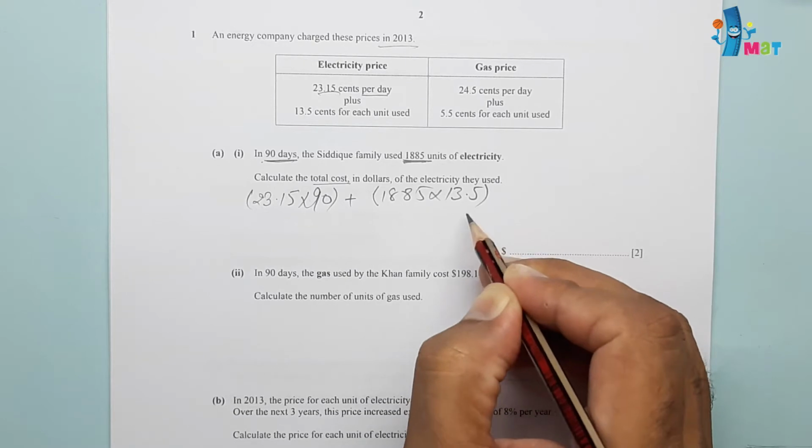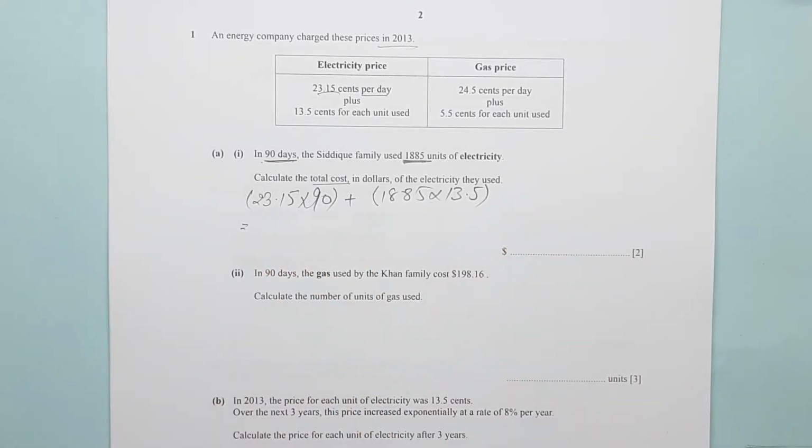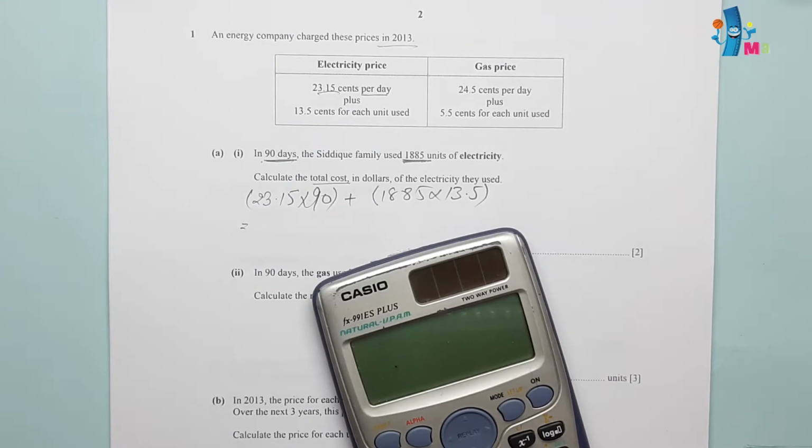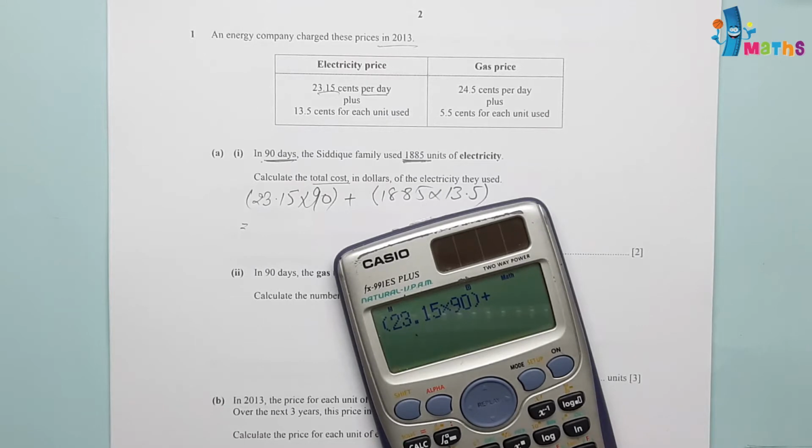13.5. Now if we calculate these numbers, this will be giving us 23.15 multiplied by 90 plus 1885 multiplied by 13.5.